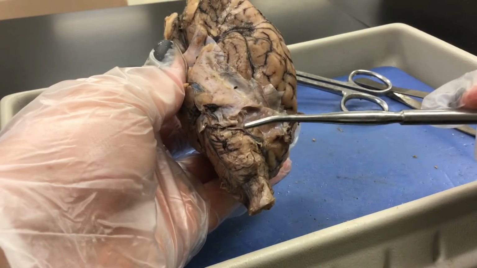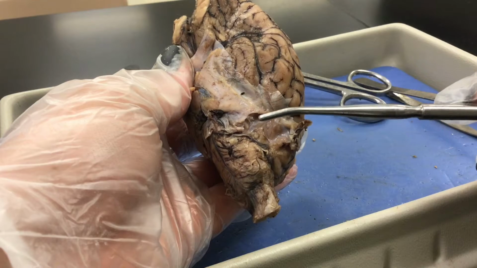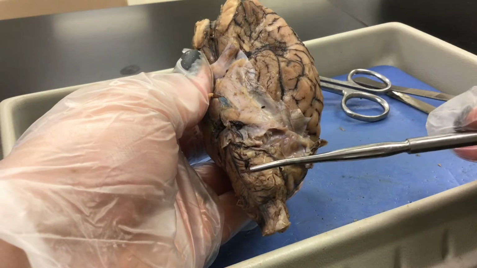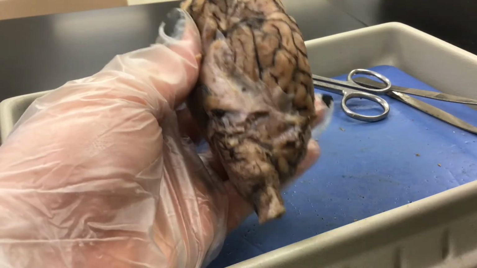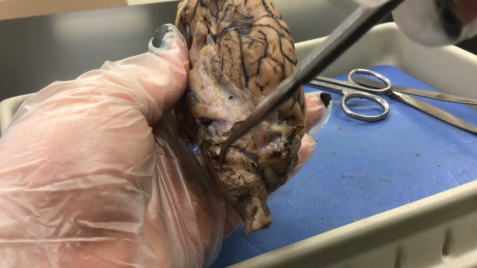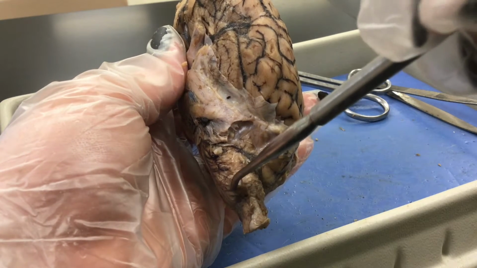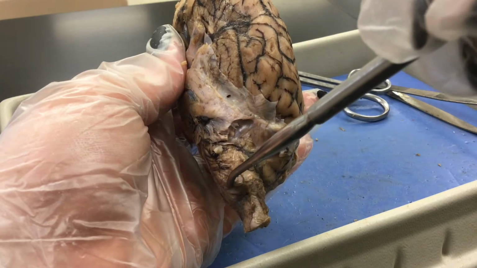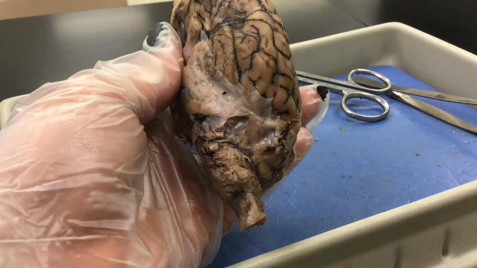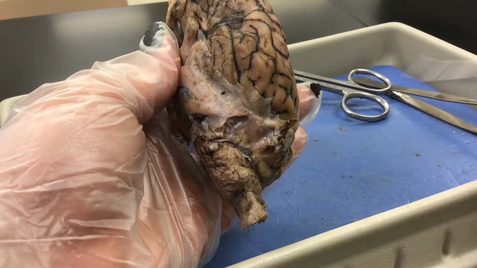So we have the brainstem here, and that includes the pons, which is here, and you can see it's the pons because it's a little bit more protruded out. So this is the pons. Then we have the medulla. Next, we have the spinal cord, which is here, and then the brainstem.